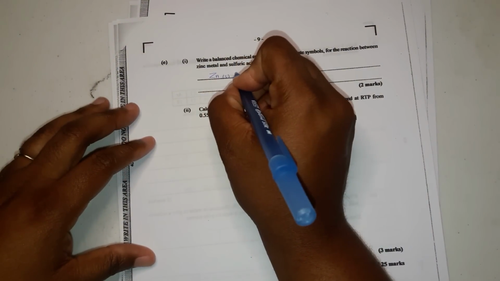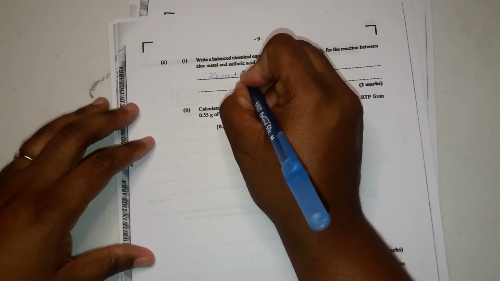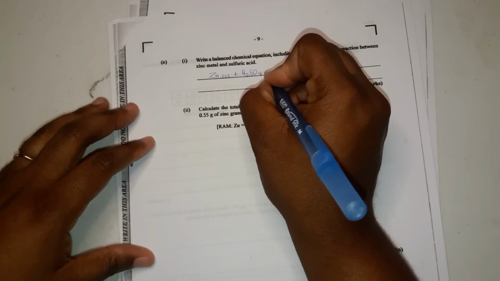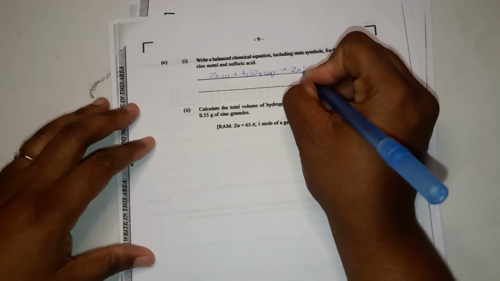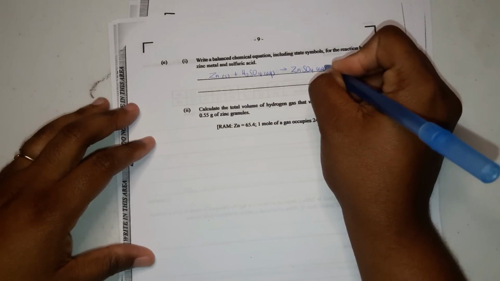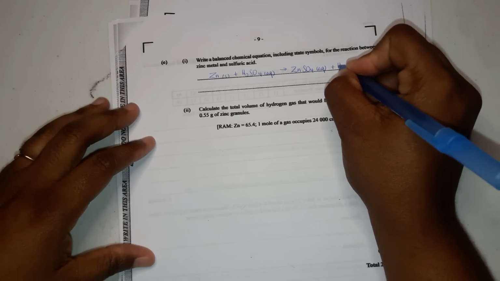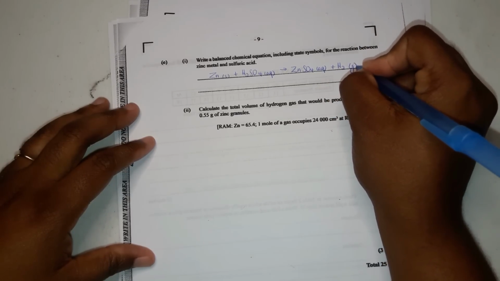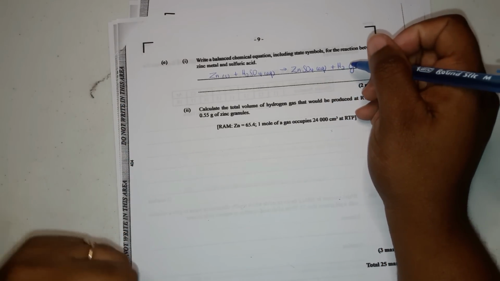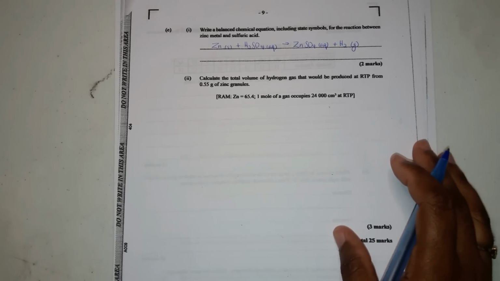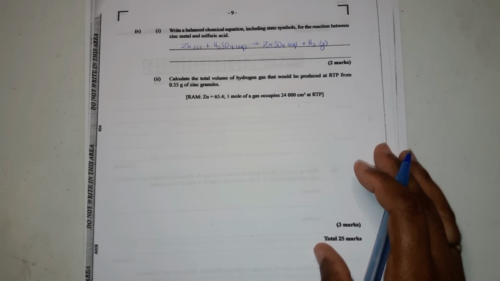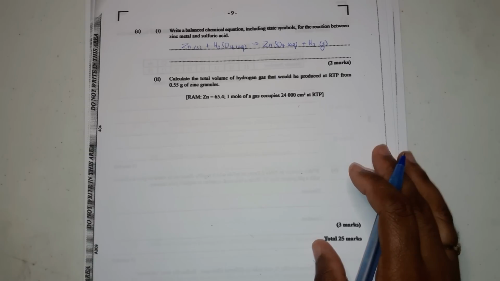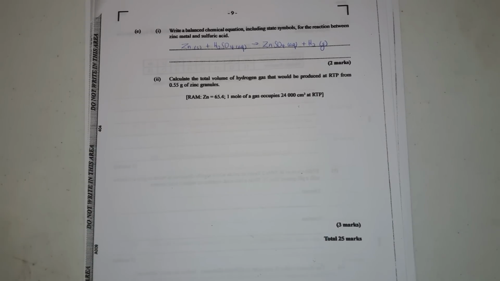Zinc metal plus the sulfuric acid H2SO4 aqueous to produce zinc sulfate plus hydrogen gas, right? Good. So now it says calculate the total volume of hydrogen gas that would be produced at RTP from 0.55 grams of zinc granules.